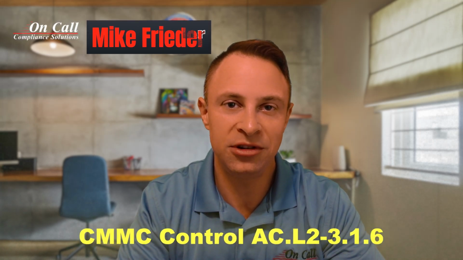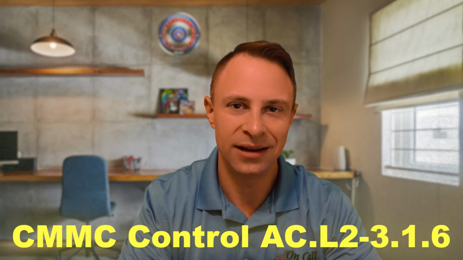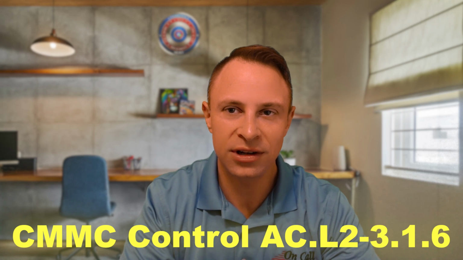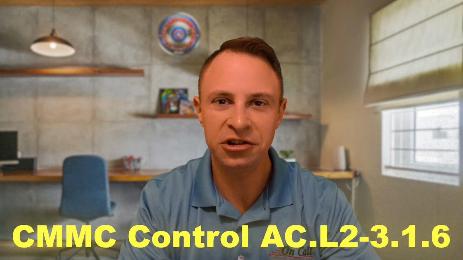Today we're talking about CMMC Control AC.L2-3.1.6. Use non-privileged accounts or roles when accessing non-security functions. What is this control, and why is it important?